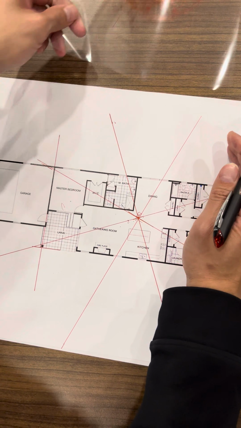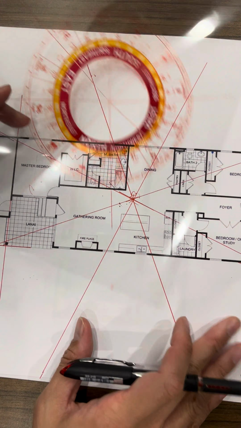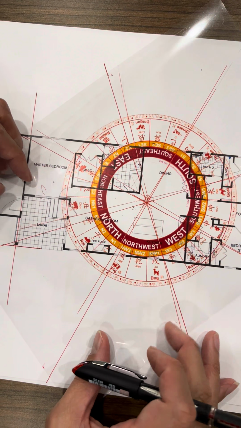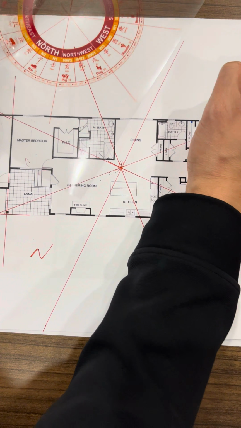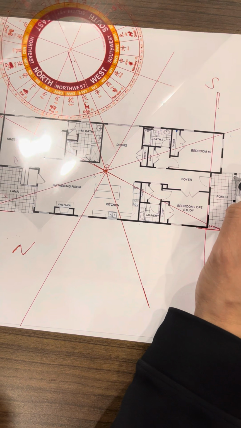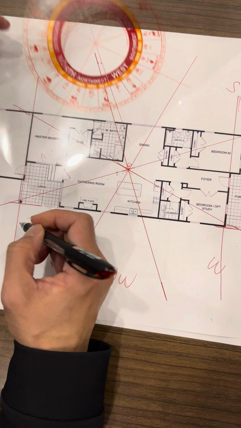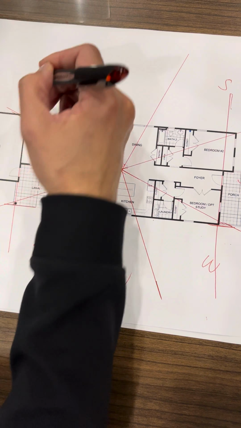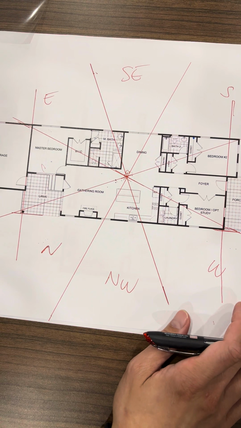Okay, so now that I know this, I know the degrees. This is north, right? So I know this is north. Then this will be south, and this will be southwest. This will be west. This is northwest. This is northeast. This will be east, and this is southeast. Now I know the north, south, east, west quadrants.